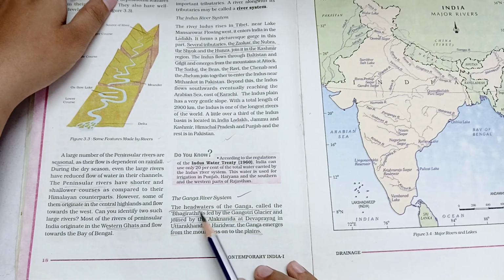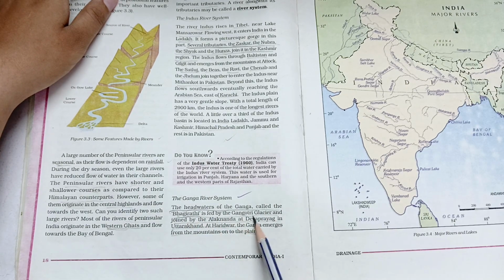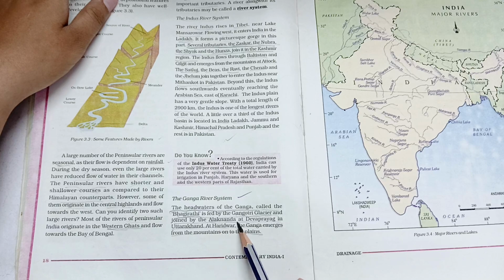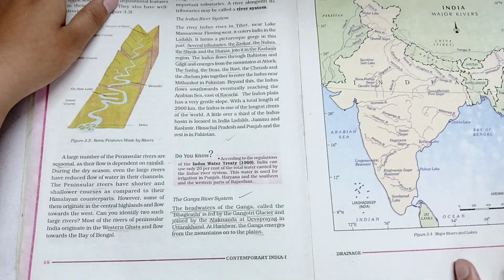The Ganga River System. The headwaters of the Ganga, called the Bhagirathi, is fed by the Gangotri Glacier and joined by the Alaknanda at Devaprayag in Uttarakhand. At Haridwar, the Ganga emerges from the mountains onto the plains.